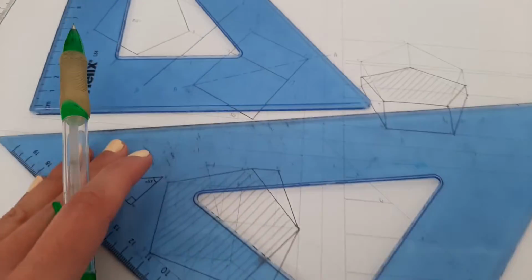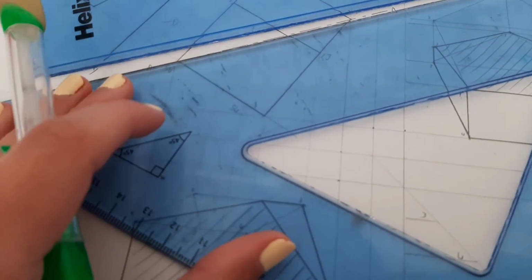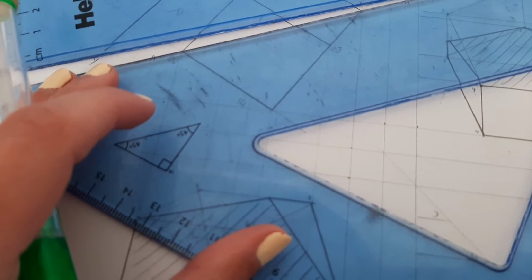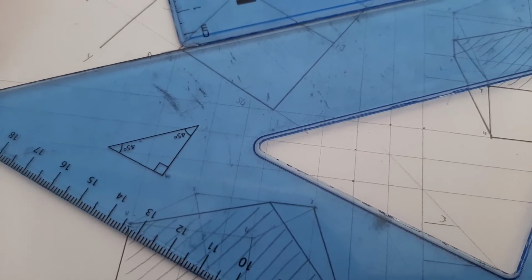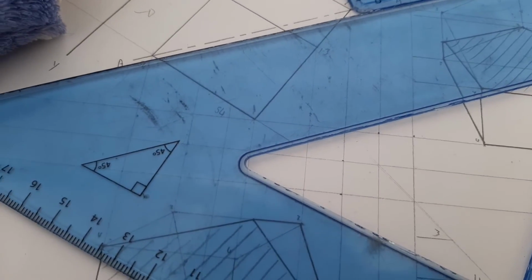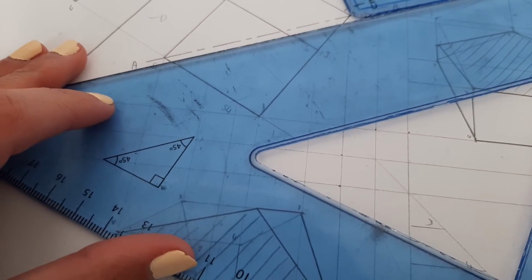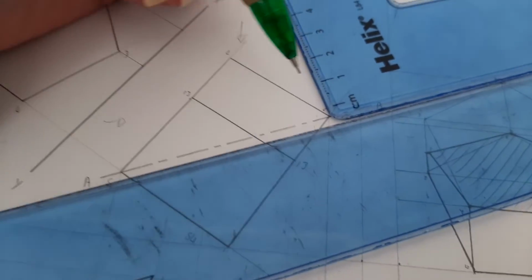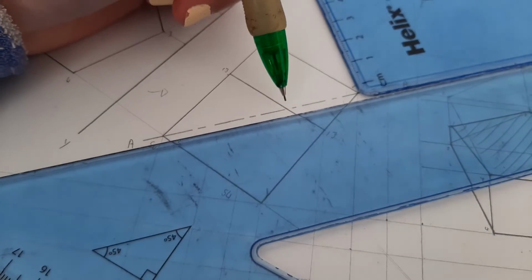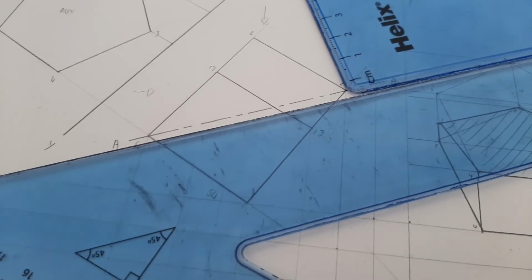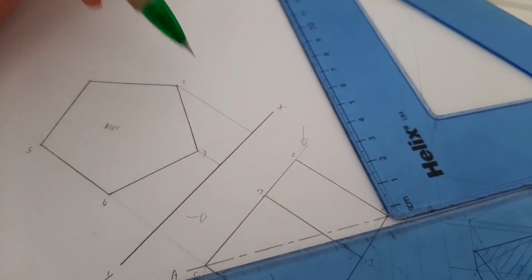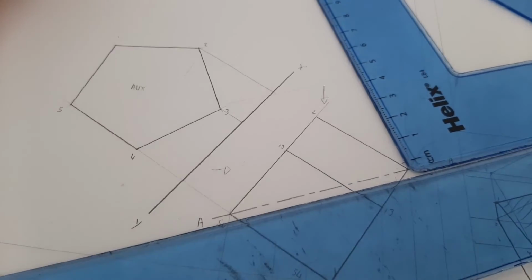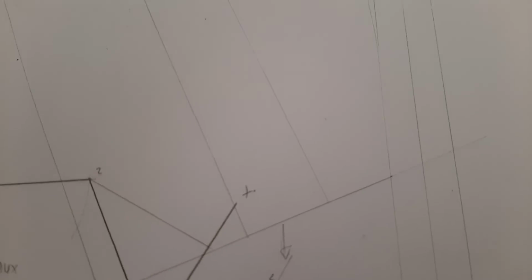Then what you're going to do is you're going to take that same ruler, okay, at that angle, and you're going to basically just bring the points, or like the sides of the cutting plane up. So 2, 1 and 3 and 5 and 4. Okay, diagonally perpendicular to this line here, up. Okay, and it should look like this.